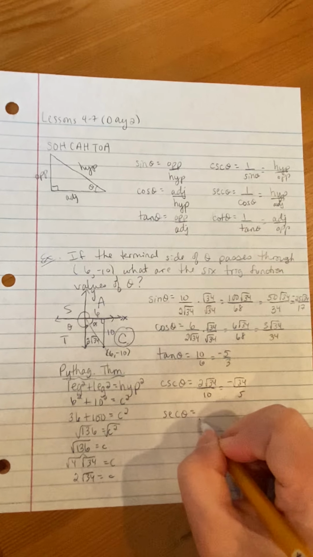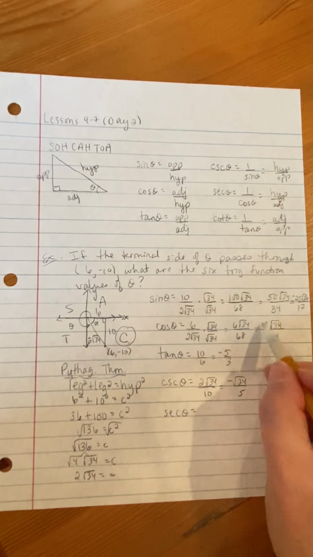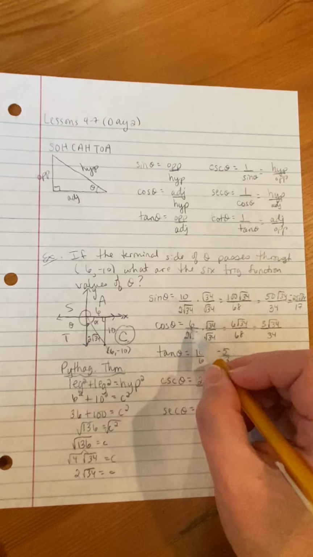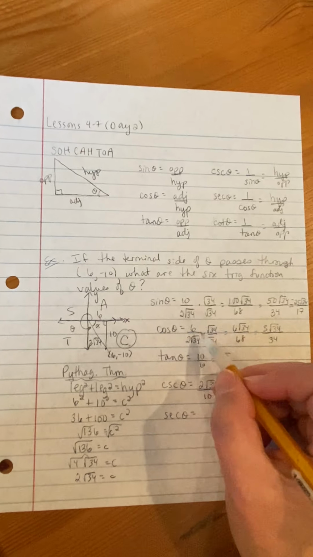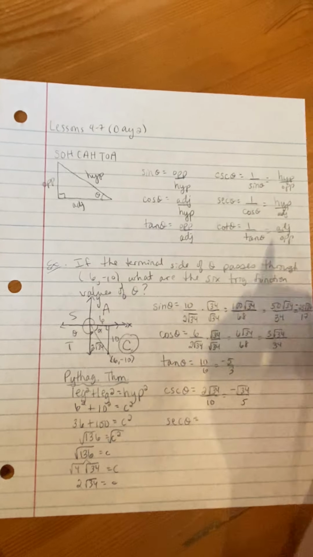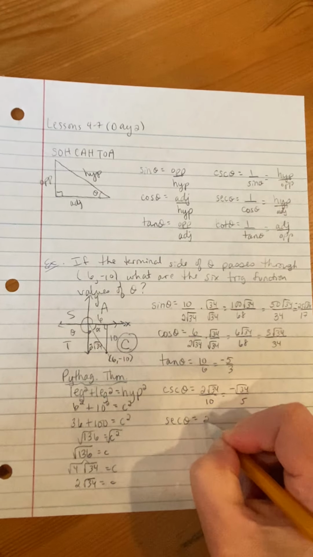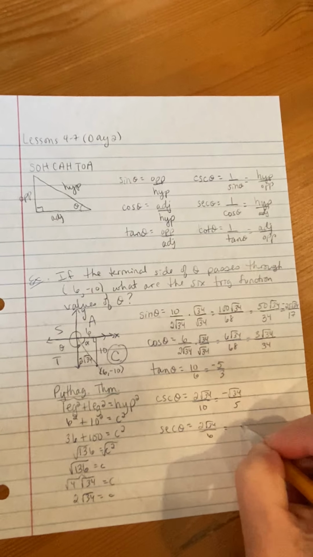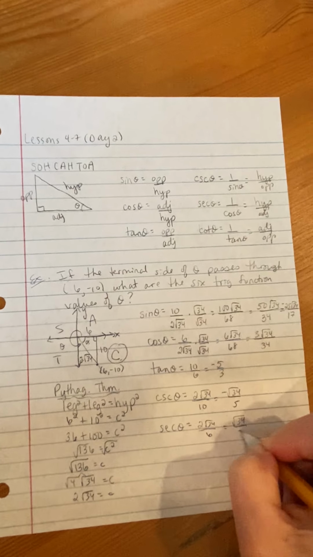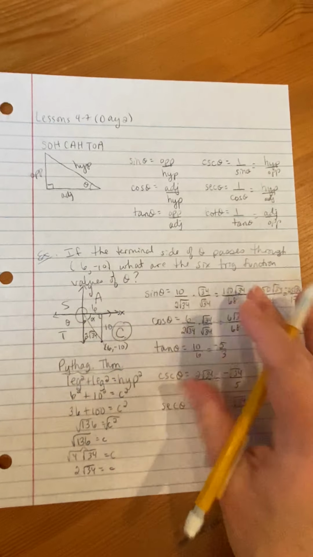Secant theta, secant's the reciprocal of cosine. Again, don't go to the final answer and reciprocate that. Go to this original fraction here where the denominator had that radical in it, because this was adjacent over hypotenuse, and secant's going to be hypotenuse over adjacent. So I'm going to get 2 square root of 34 over 6. Divide out the 2 into the 6 3 times, and that's positive because cosine is positive.